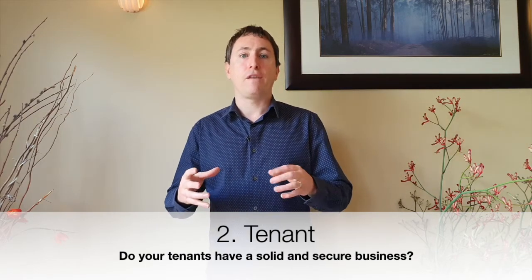Compared to if you had a Commonwealth Bank branch or a government tenant, that's solid and secure. An ASX listed tenant is going to be a lot more secure than a Video Ezy or a mum and dad pop operation out somewhere else. So it depends on that tenant, and that's probably the two biggest factors.